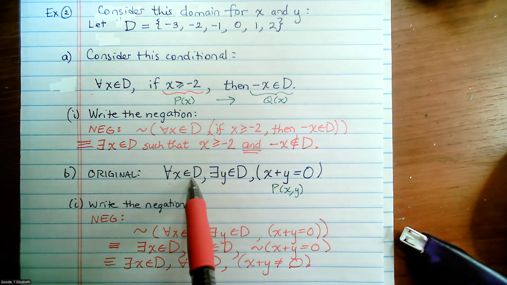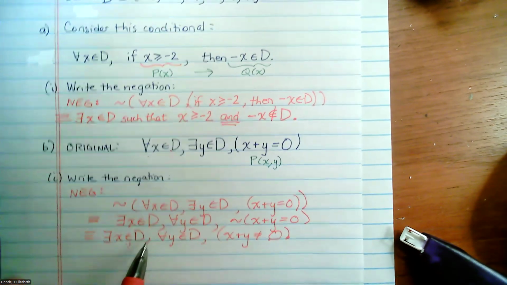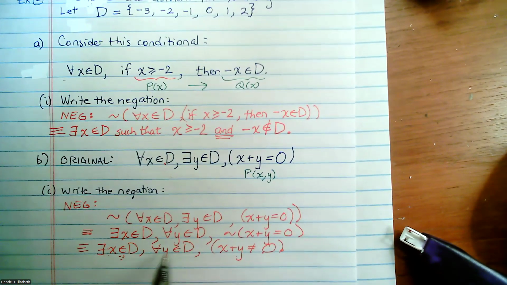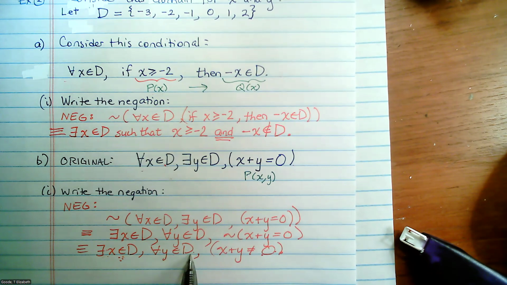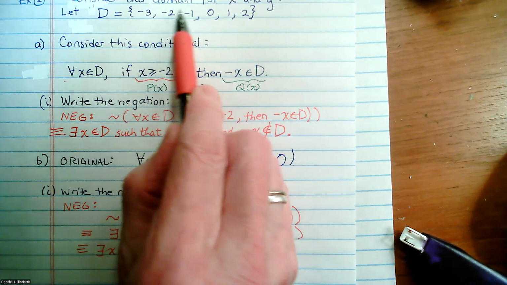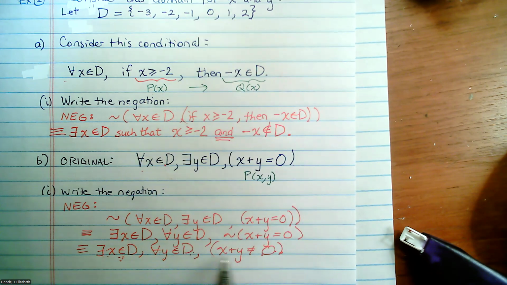So, if x is -3, then there's no way. So look, x equals -3 is the x that exists in D, such that for every y in D, this fails, right? When x is -3, it doesn't matter which y you look at. You can look at every single one of these and try it out for size, right?